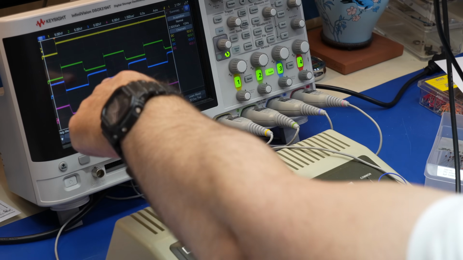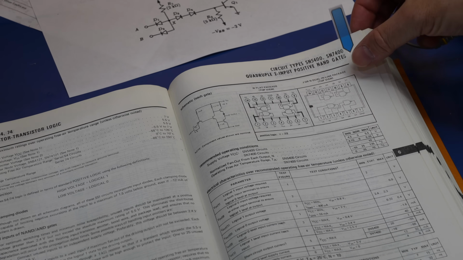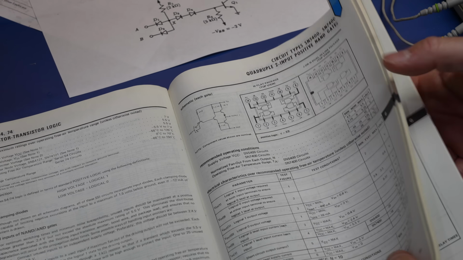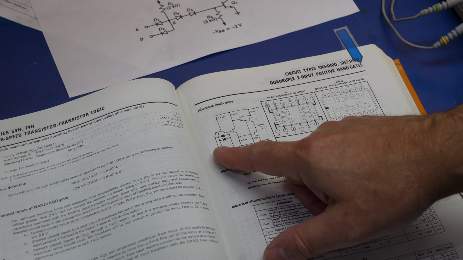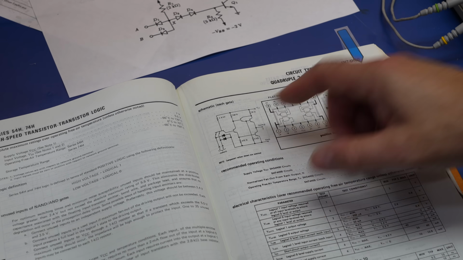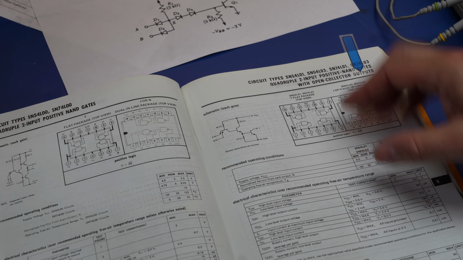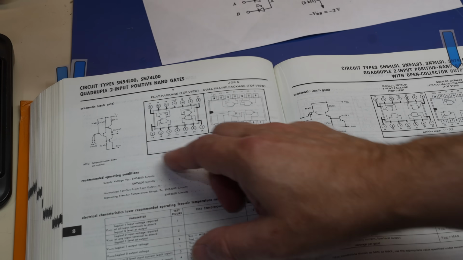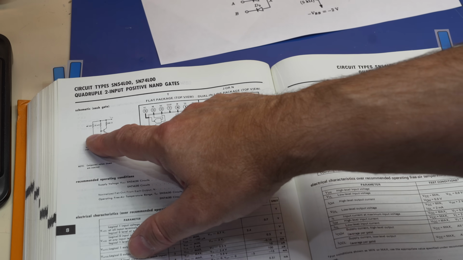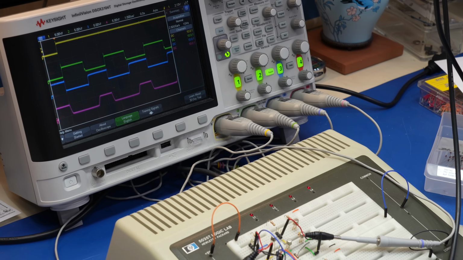There we go. Oh, it's much better. By the way, I've invented nothing. If you look at how they made the H gate, which was the fast version of the original TTL, it's the same circuit. They just lowered the values of all the resistors. And if you look at the L gate, which is the low power version of the original TTL, they made the resistors higher value, right? And it goes slower.